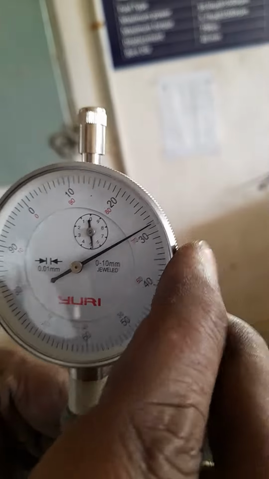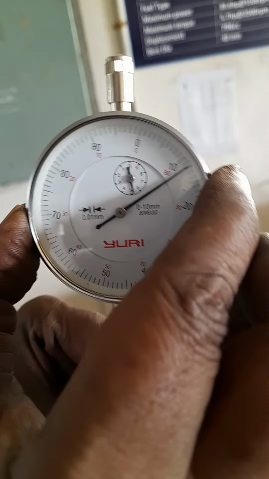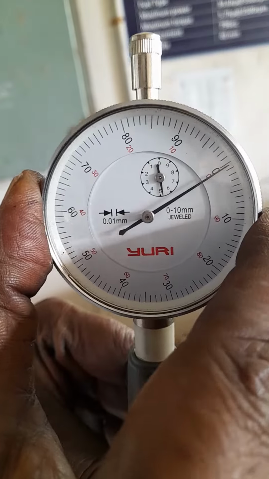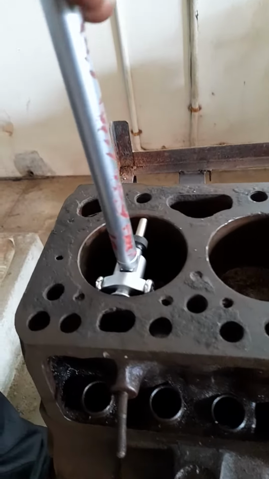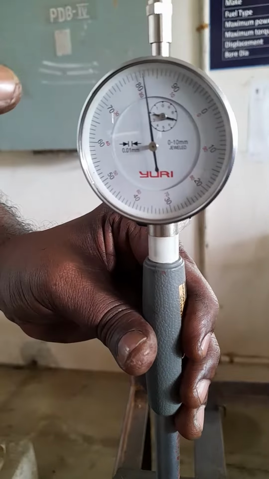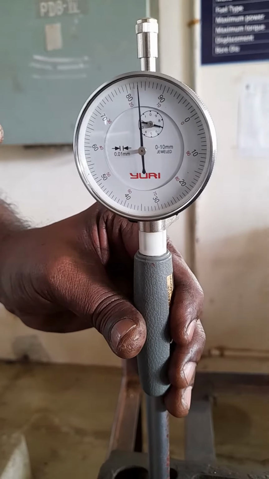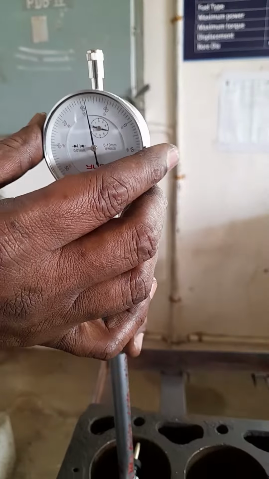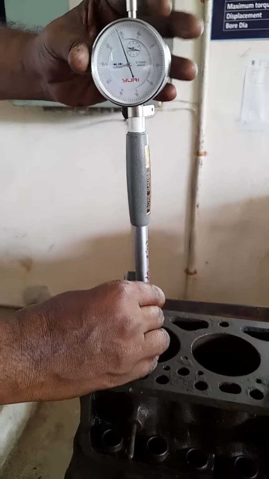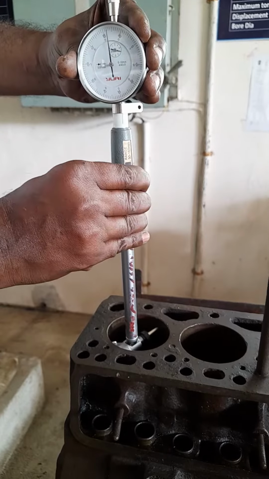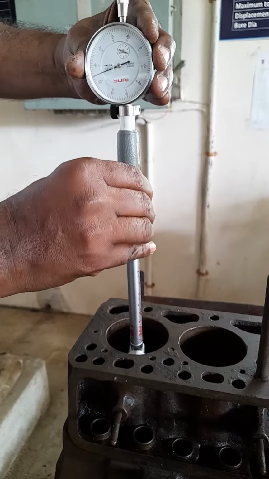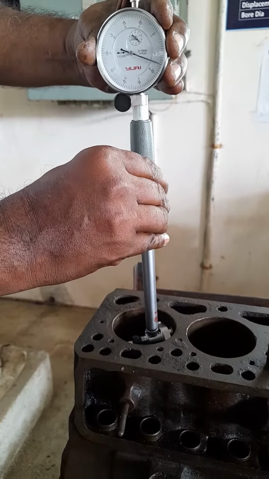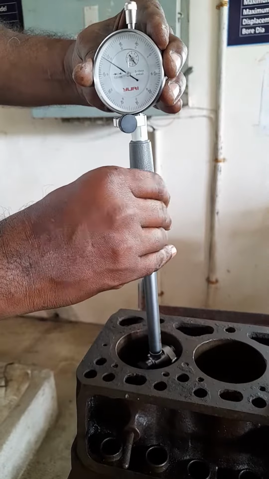First you set the dial bore gauge. Here I first set the zero point, and only then can you measure. Now I insert it inside the cylinder bore. How much is the reading here? I think it is near 83. Now I rotate the dial bore gauge inside. See here, I rotate it, and the deviation occurs. See how the deviations are. Like that it will come.